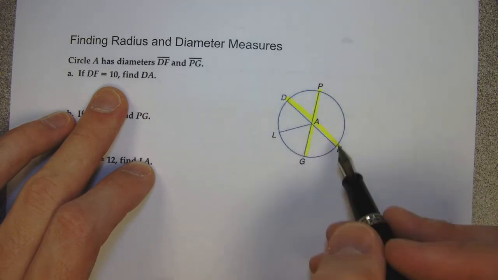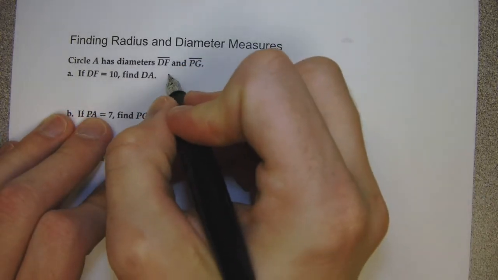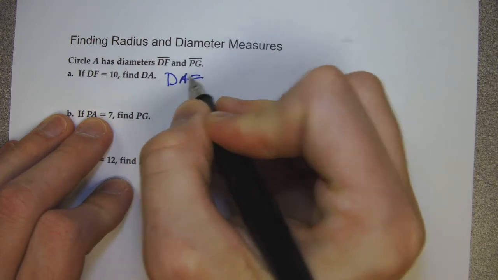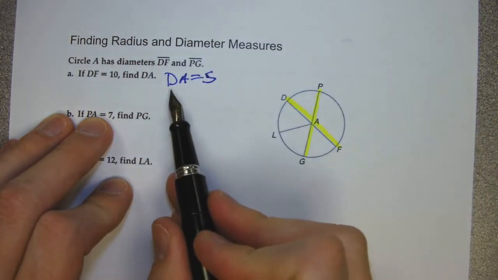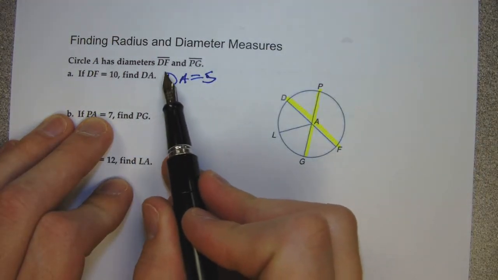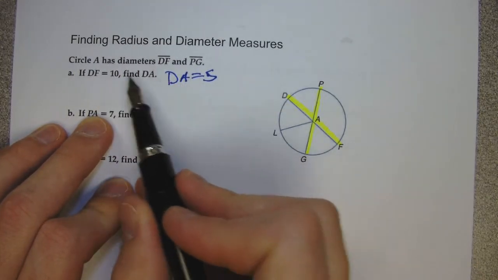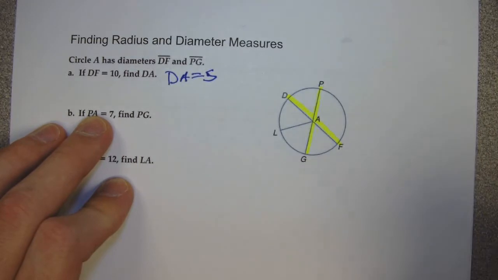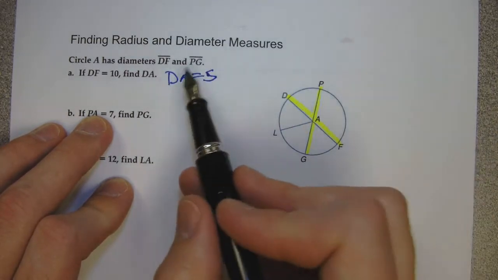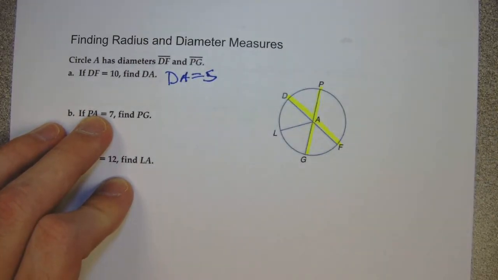So if we know D to F is 10, then D to A must equal 5. And notice, when we're talking about a distance, remember, we don't put the segment symbol up there, again, because we're talking about a measure. The DA, that actual item itself, can't have measure in and of itself. We can talk about its measure, but in and of itself is not a value.